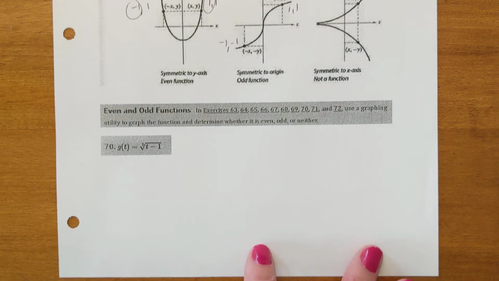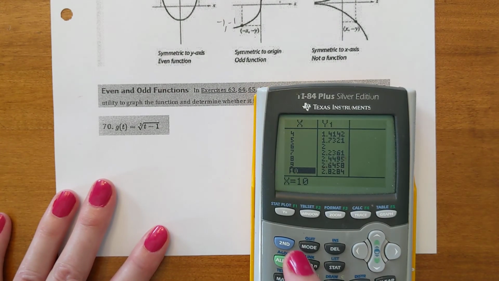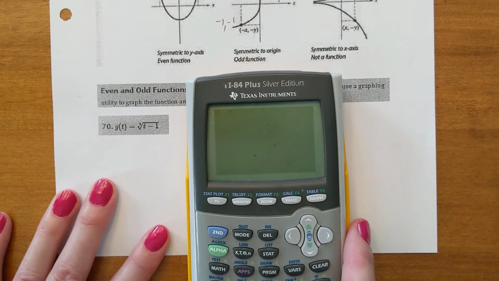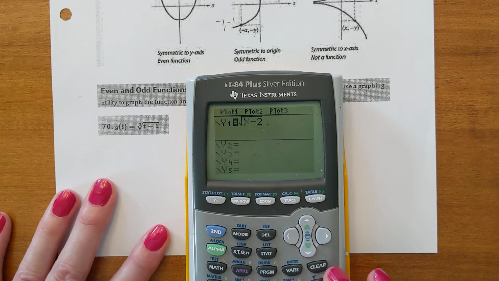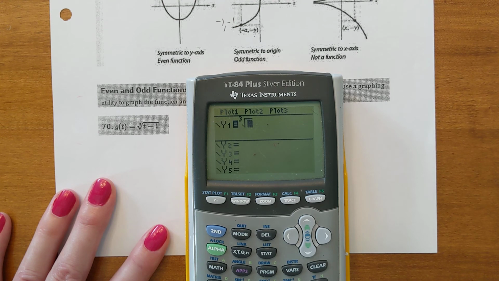All right, so the last one here, number 70. If you graph number 70, well, let's do it. Because some people have a hard time finding the cube root button. I'll help you out here. So y equals, clear. Go to math. So math, and then it's the fourth choice, cube root of x minus 1.